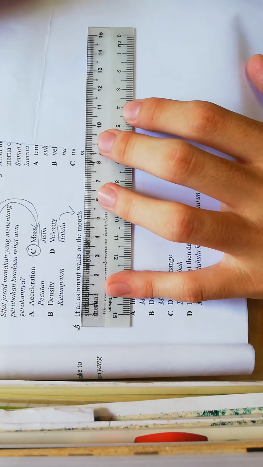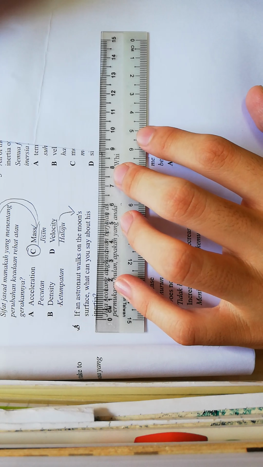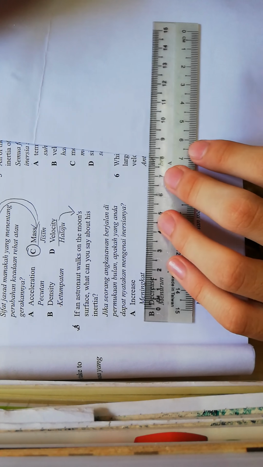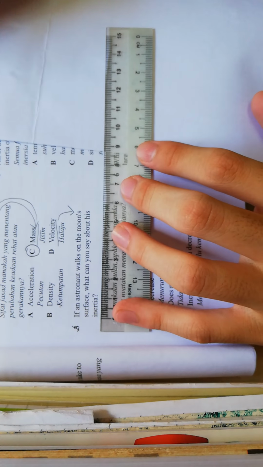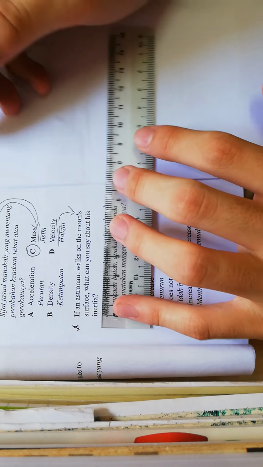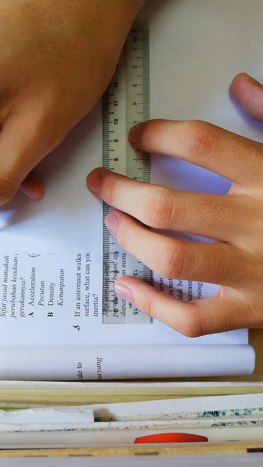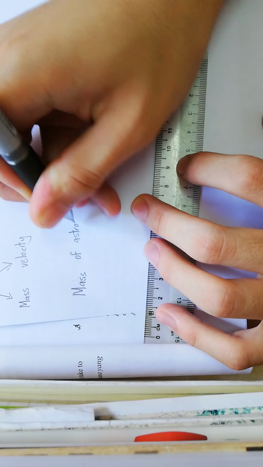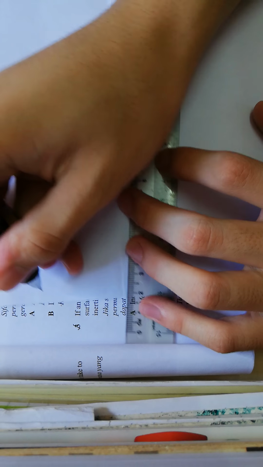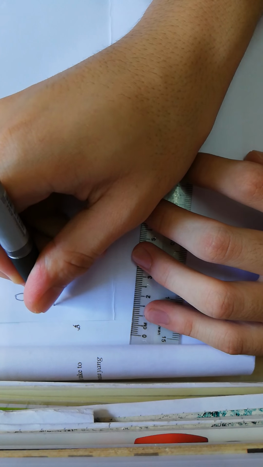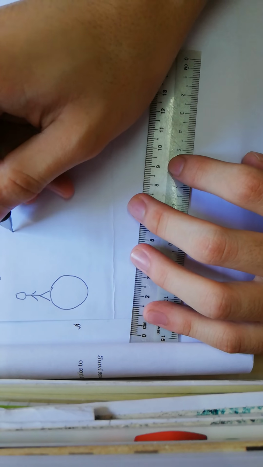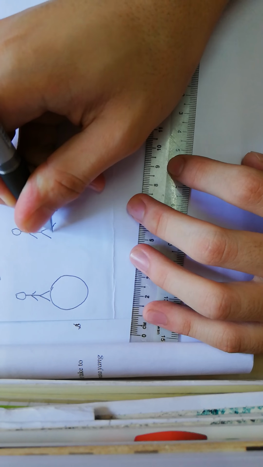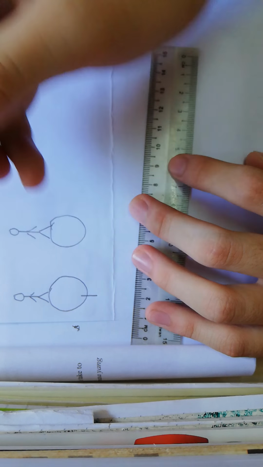The question says that if an astronaut walks on the moon's surface, what can you say about his inertia? For this question, you need to compare the mass of the astronaut when the astronaut is on the Earth and on the Moon, in two different situations.